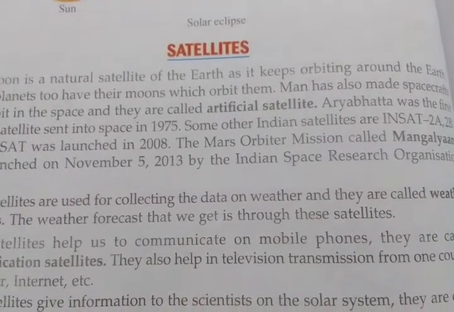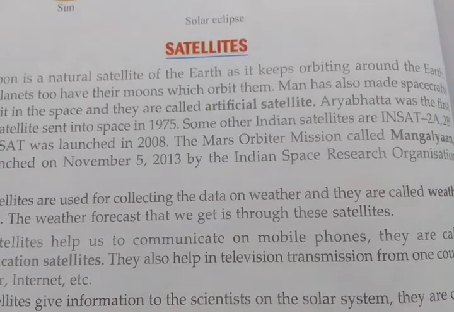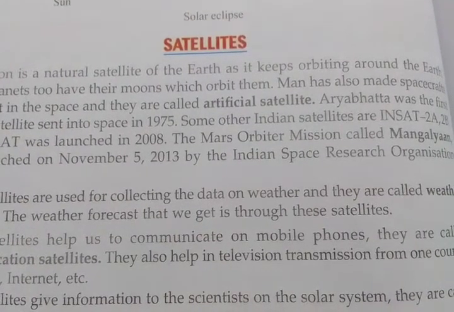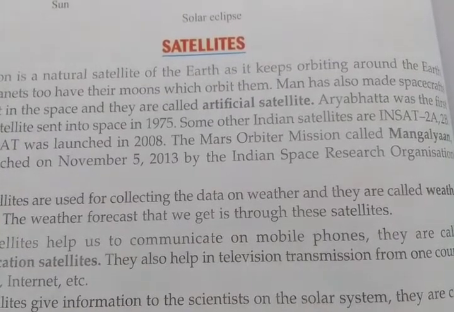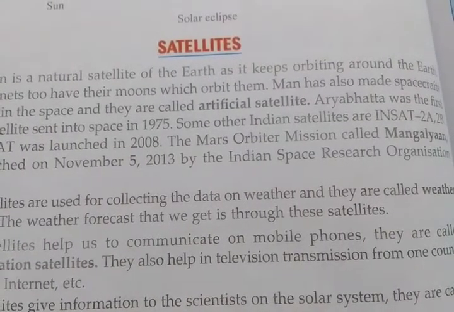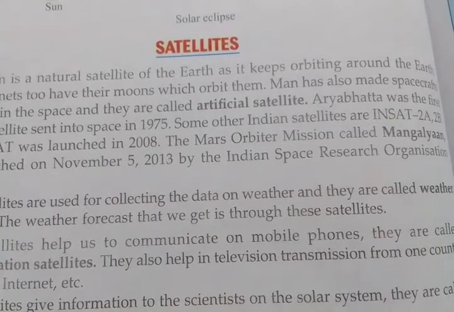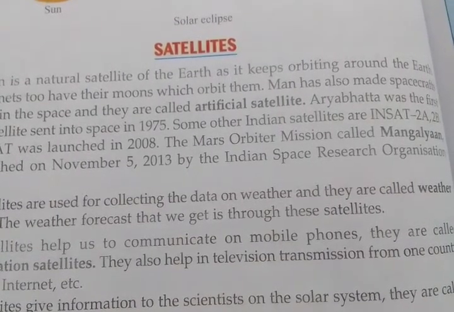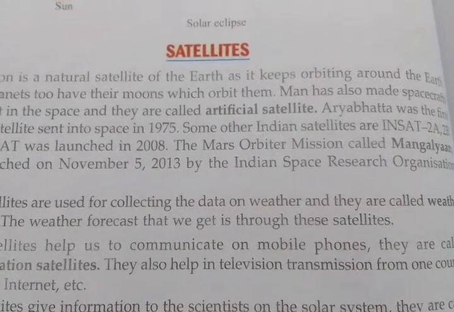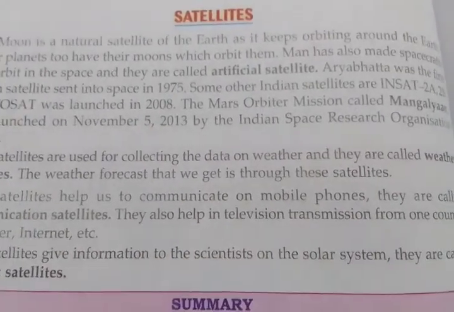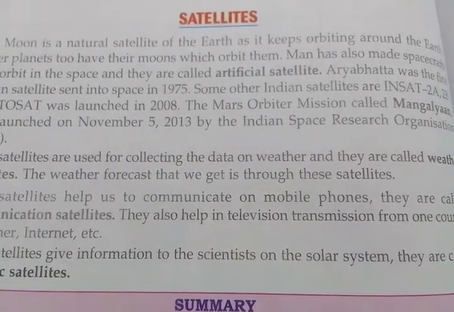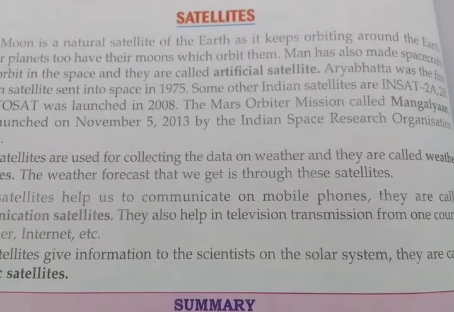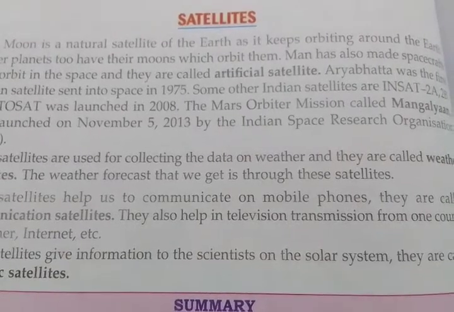Aryabhatta was the first Indian satellite sent into space in 1975. Other Indian satellites are INSAT 2A, 2B, Cartosat, etc. The Mars orbiter mission called Mangalyaan was launched on November 5th, 2013 by the Indian Space Research Organization. It is called as ISRO, Indian Space Research Organization.